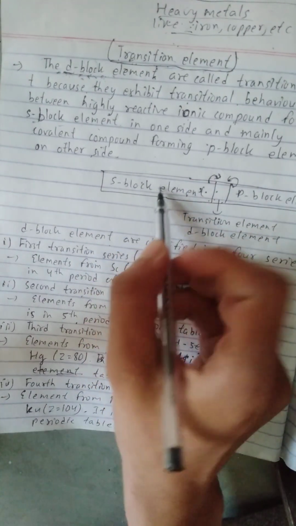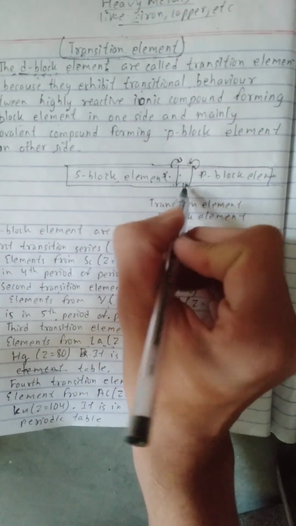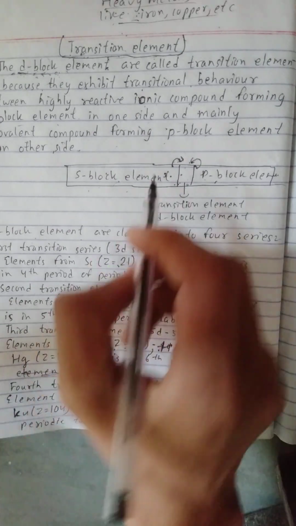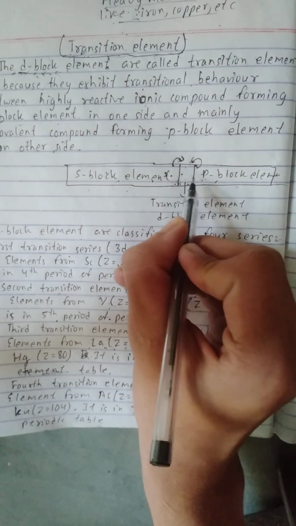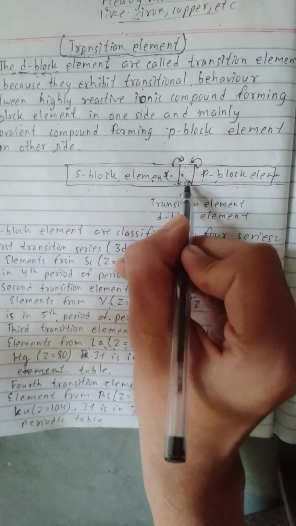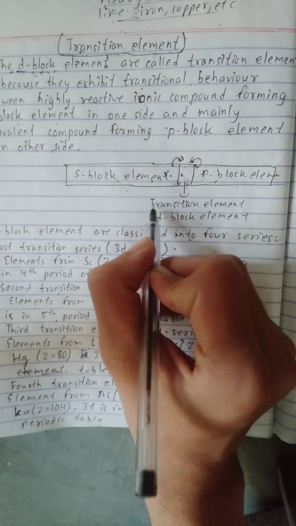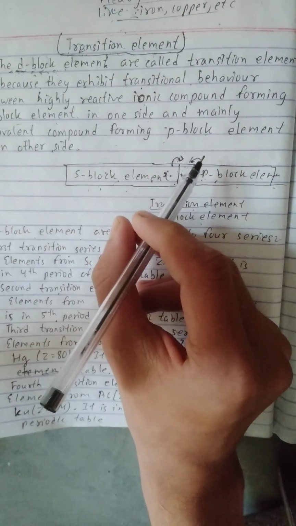Here I have shown in a diagram the d block element or transition element. It shows the behavior of both the s block elements and the p block elements, meaning it lies in between. It shows the characteristics of both the s block and p block elements, so it is in between the s block and p block, also known as transition elements or d block elements. Sometimes it shows some behaviors of the s block, and sometimes it shows the behavior of the p block.